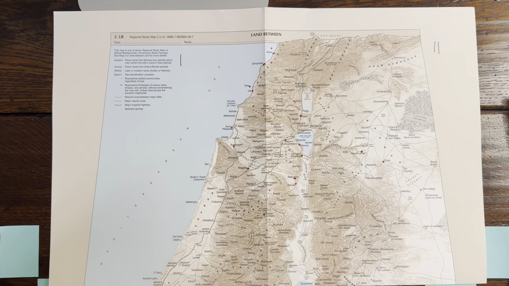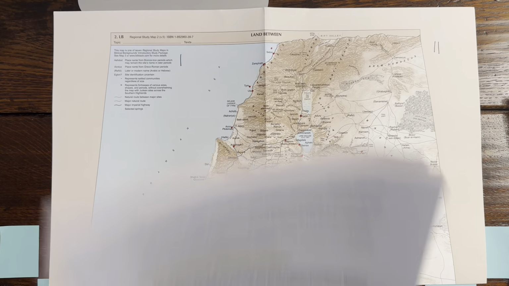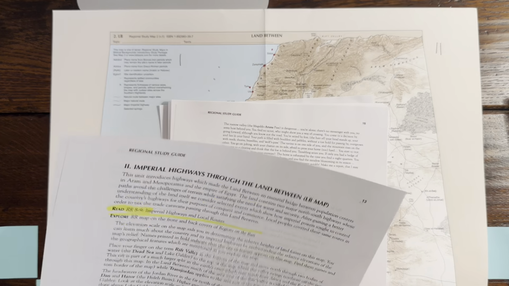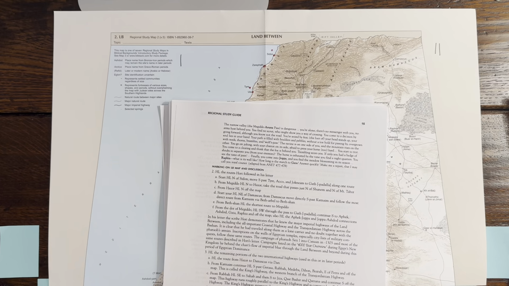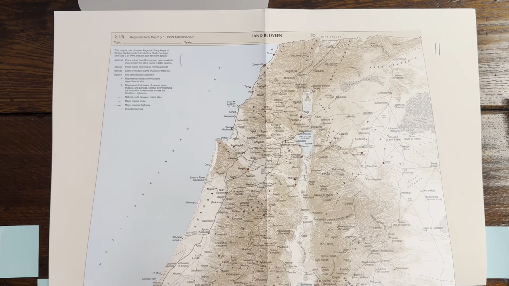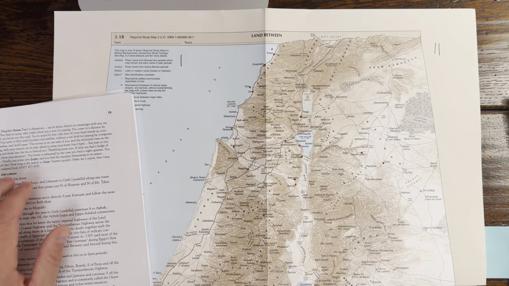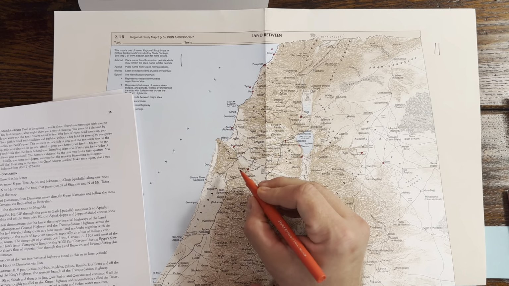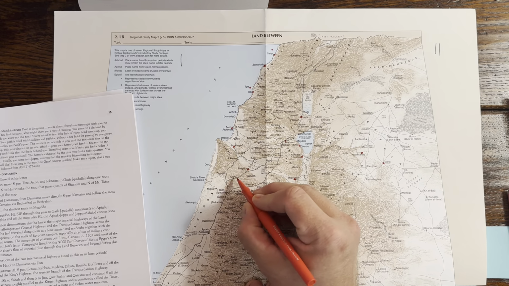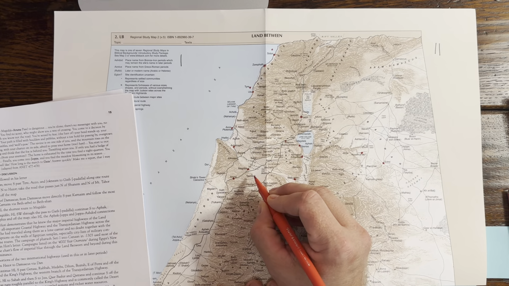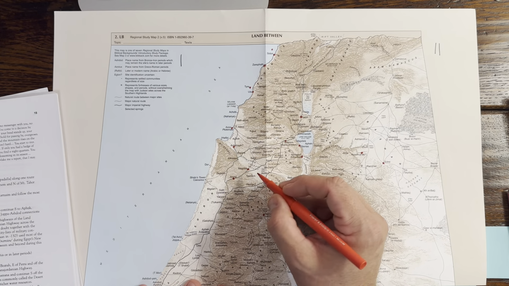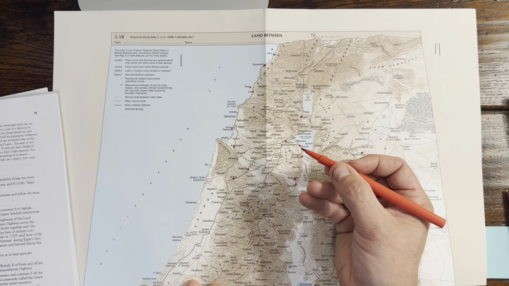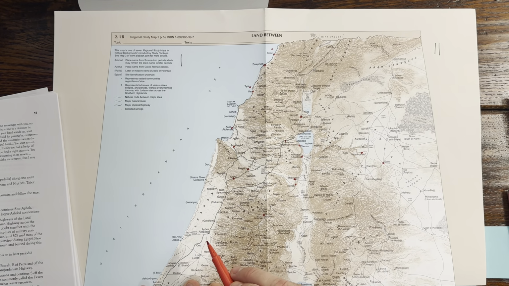Back to page 14 on the regional study guide. It continues, of course, because this is a long letter. The Megiddo-Aruna Pass, which is this pass right here. So we're going to say Aruna. That's one of those ways across the mountains right there. And then it's going to take us down to, I think Joppa is first.